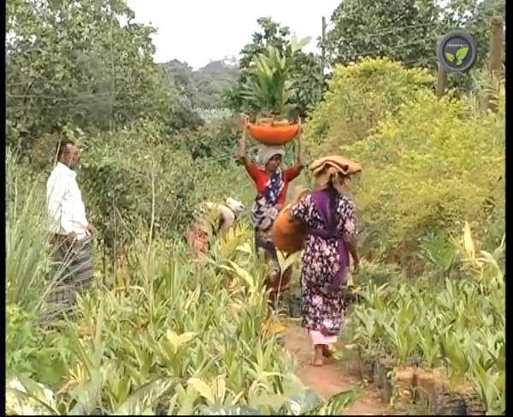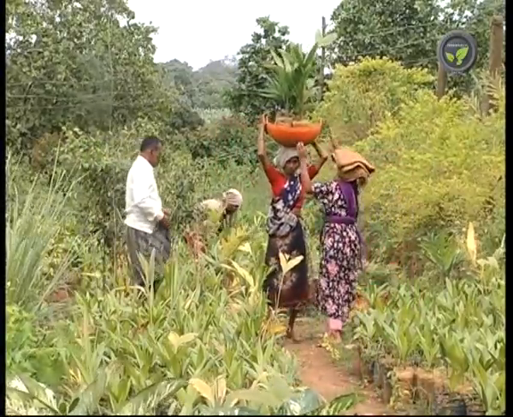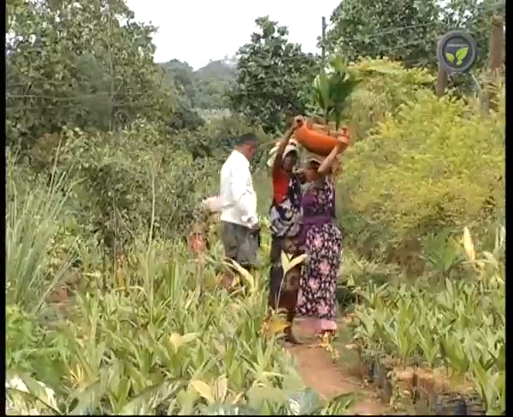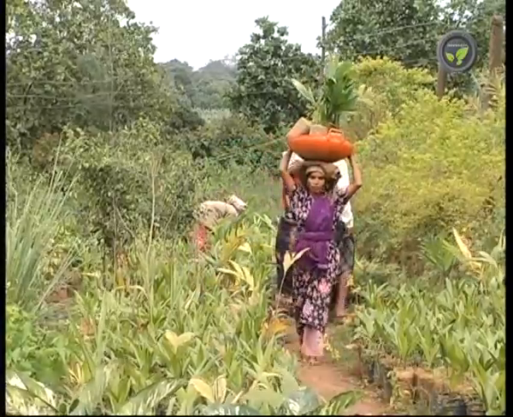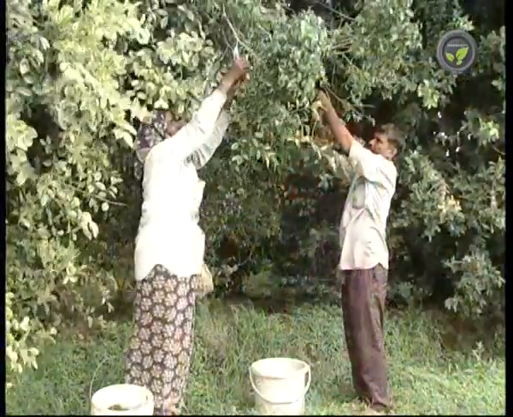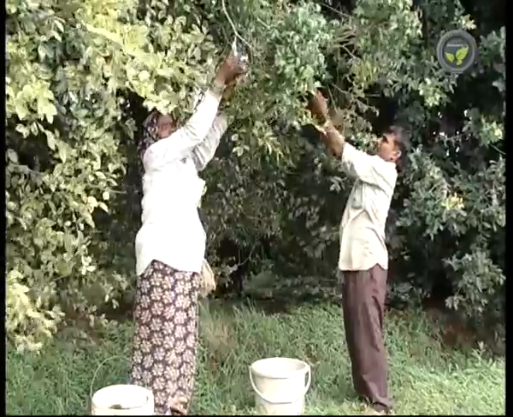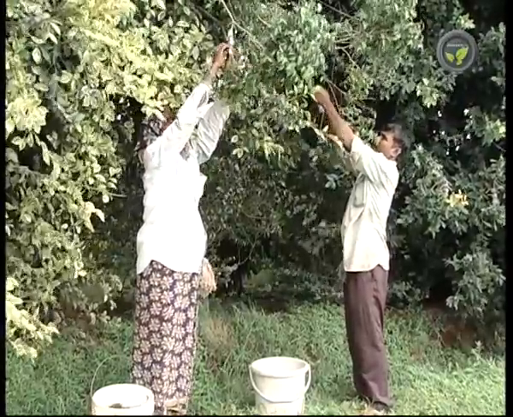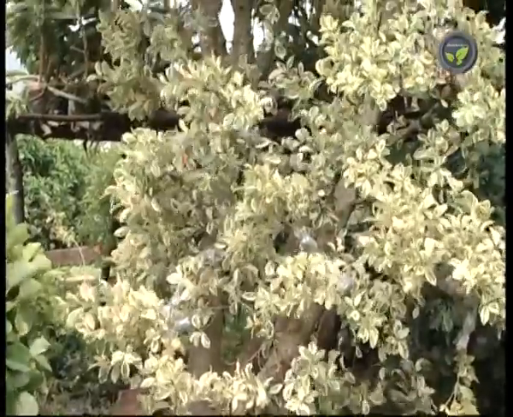Bending and putting the stems in the soil for rooting was the earlier practice, but the availability of such stems was very limited. Hence, the method was modified to root at any height of the plant. This is called air layering.